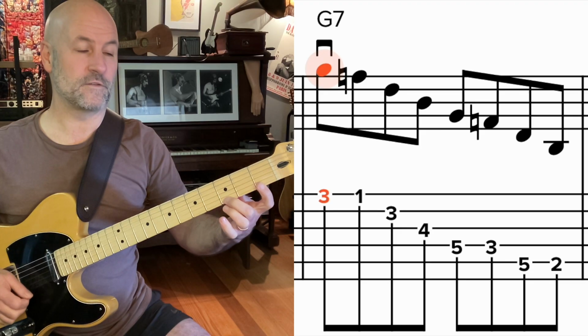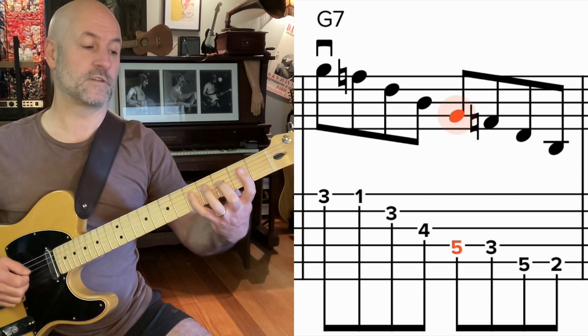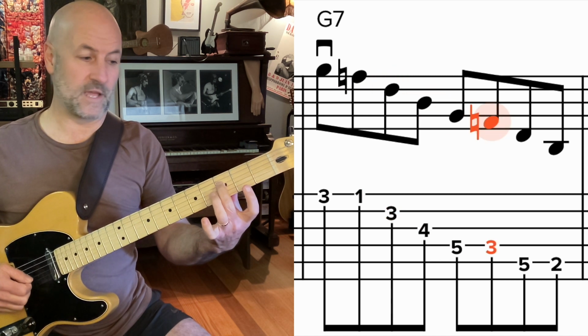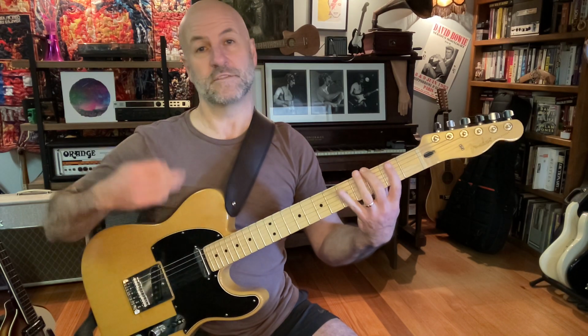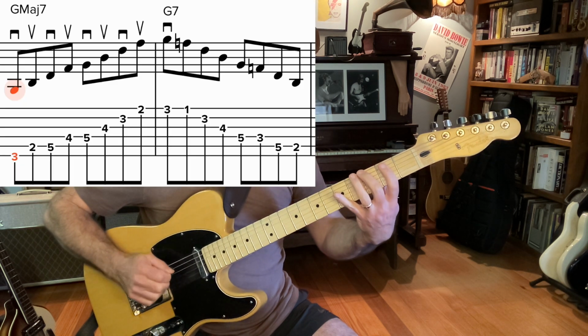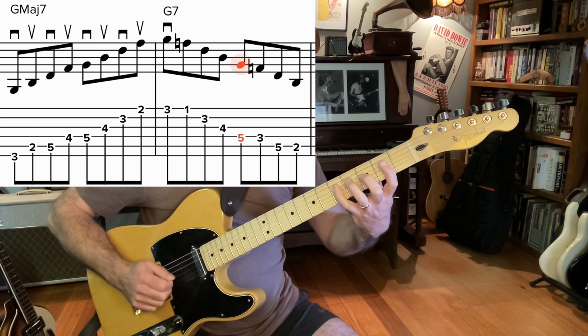So let's return. So those 3 notes are unchanged. There's our flattened 7th again, 3rd fret of the D string. The last 3 notes are unchanged. So this is our whole pattern. Shape number 1, major 7th. Shape number 2, 7th.